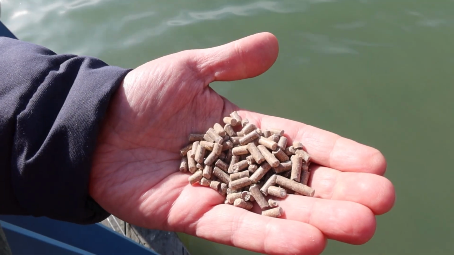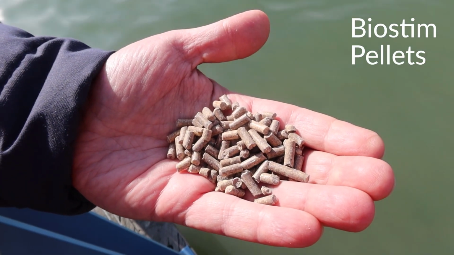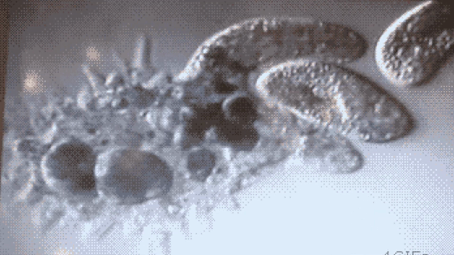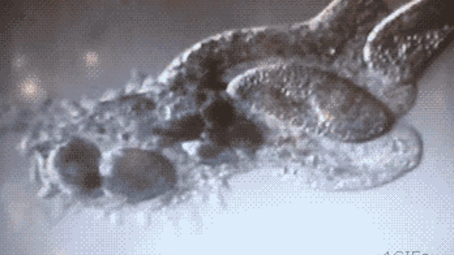Now, when it comes to the biological type of way of handling phosphorus, there's a couple of things that you can do. One is you can use probiotic treatments where you stimulate aerobic bacteria to uptake the phosphorus as part of their cell structure. They'll lock it up to a degree. Aerating your dam is going to help that process by increasing the numbers of bacteria.